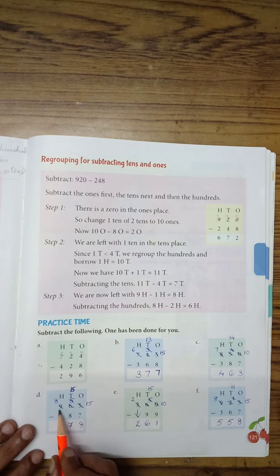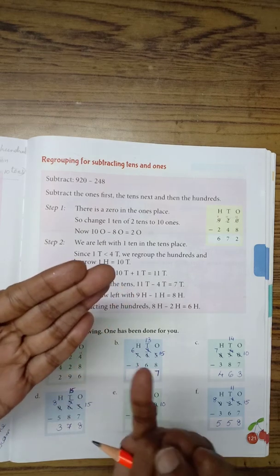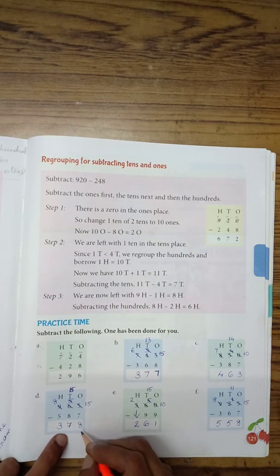Next one, 965 minus 587. 5 minus 7, not possible. So you borrow 1 ten and 5 becomes 15 and this 6 becomes 5. Then 15 minus 7. After 7: 8, 9, 10, 11, 12, 13, 14, 15. How many fingers? 8 fingers. So you write 8 in the place of ones.